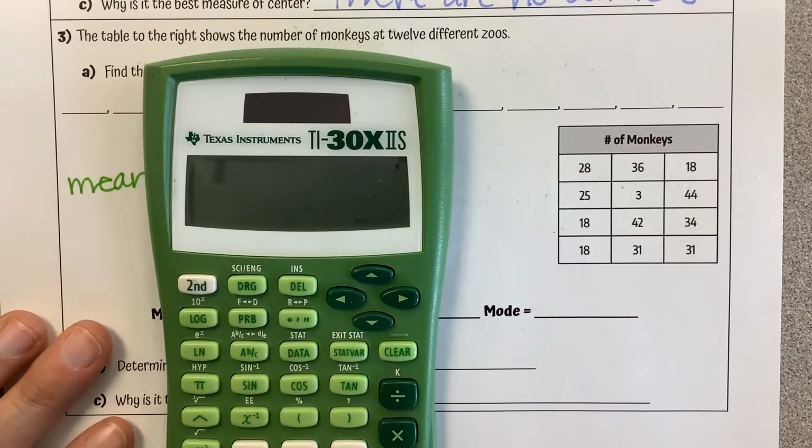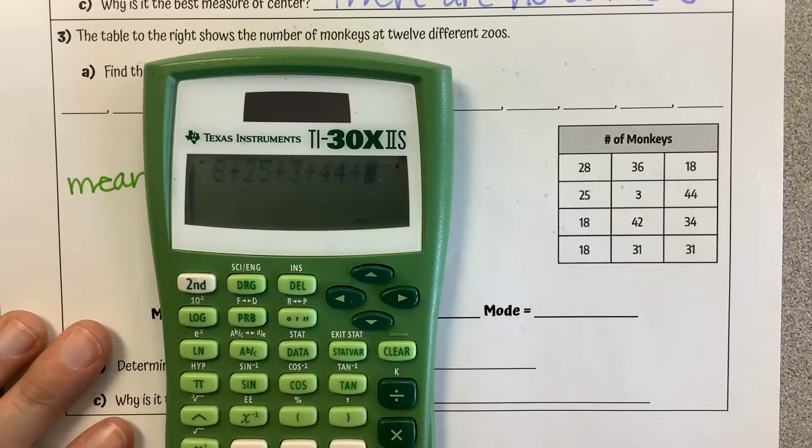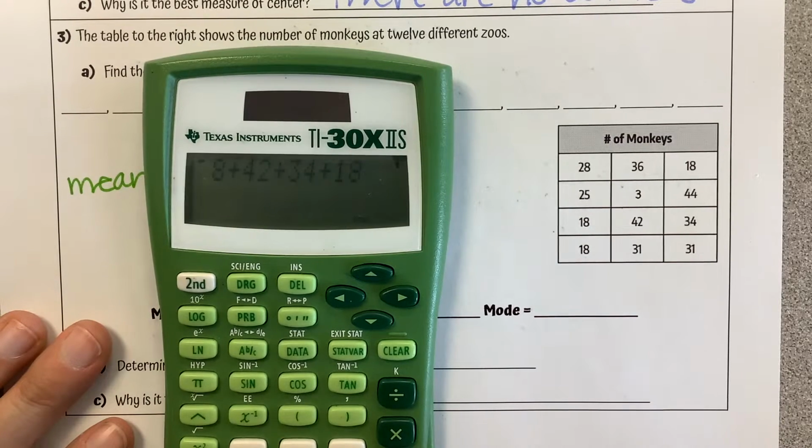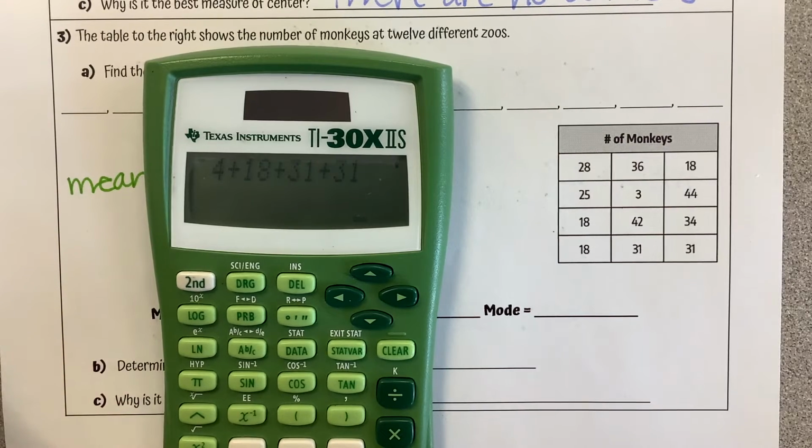We've got 28 plus 36 plus 18 plus 25 plus 3 plus 44 plus 18 plus 42 plus 34 plus 18 plus 31 plus 31.